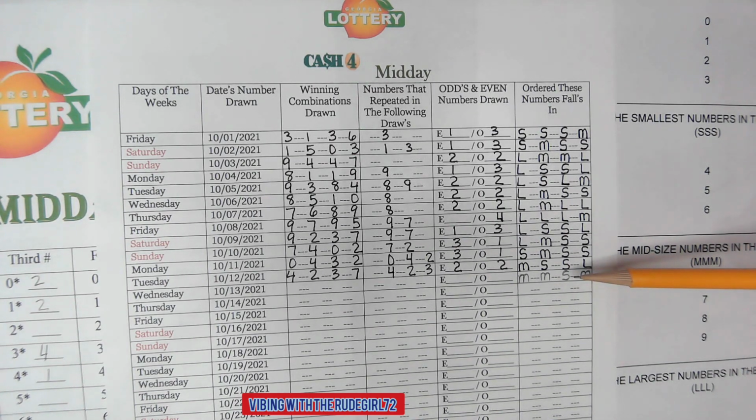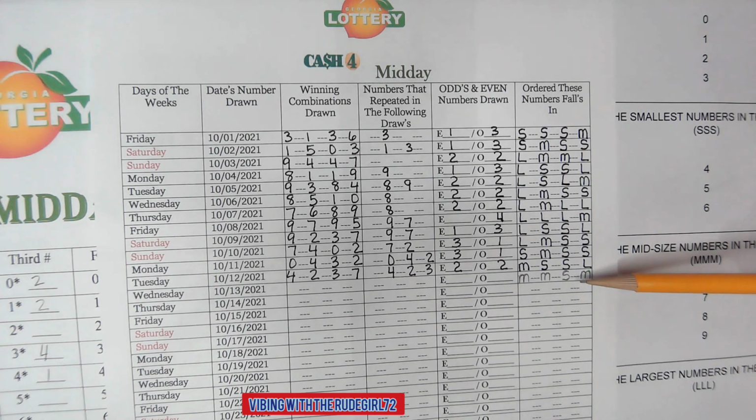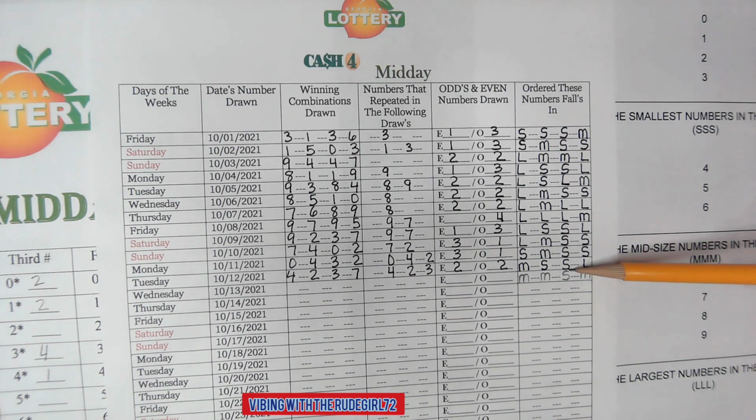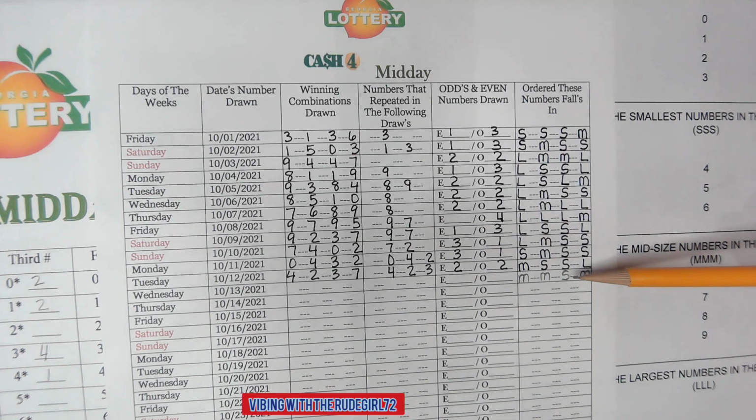My system is set up to mimic the exact way the actual lottery system selects their numbers. So whatever I see them do, I will do the same thing. And I'm telling you, most of the time I'm right with the way they select their lottery numbers. So yes, these small numbers can come again.